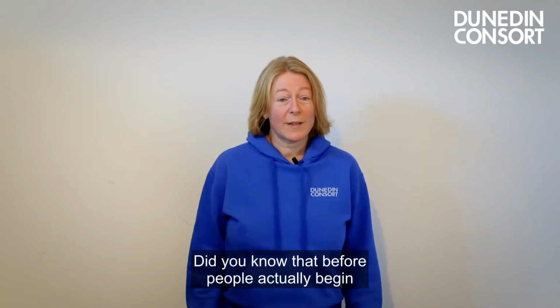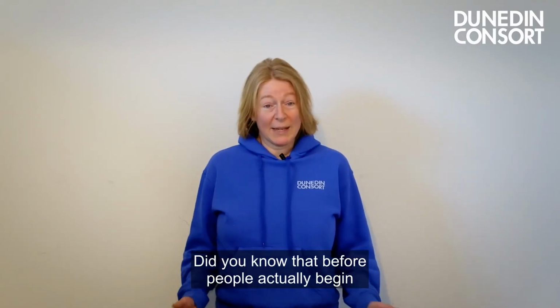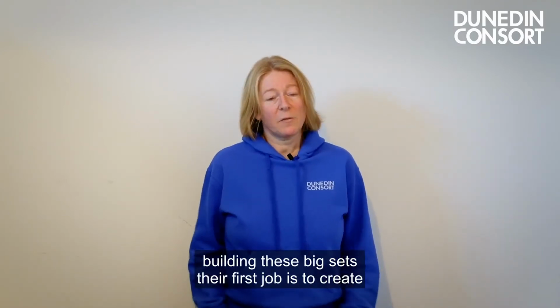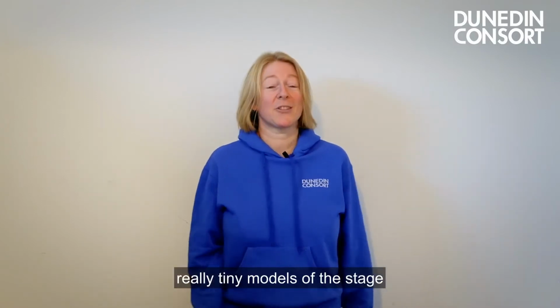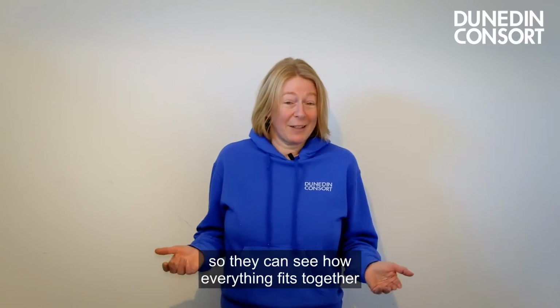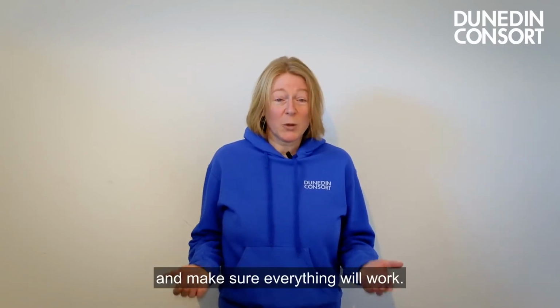Did you know that before people actually begin building these big sets, their first job is to create really tiny models of the stage, so they can see how everything fits together and make sure everything will work? Here's a little clip for you.